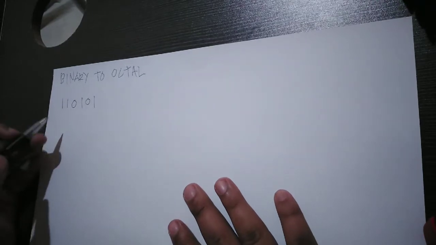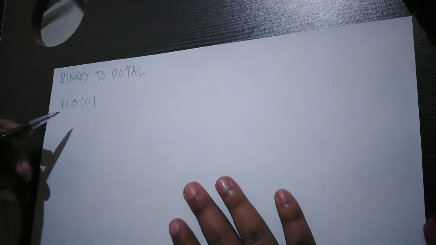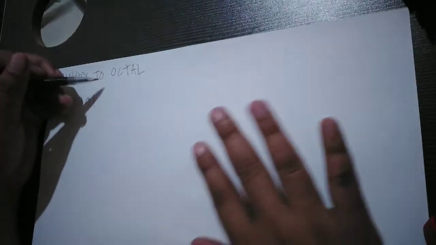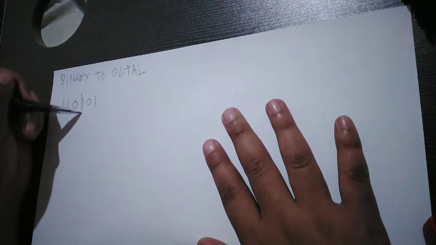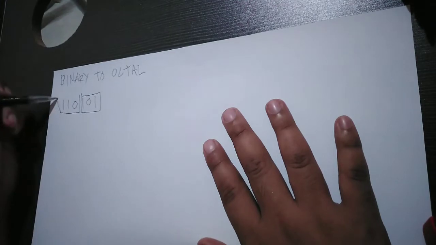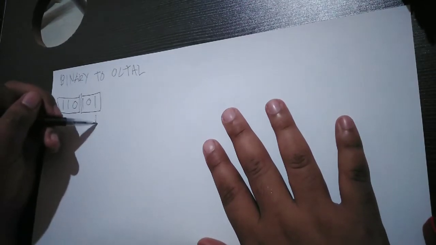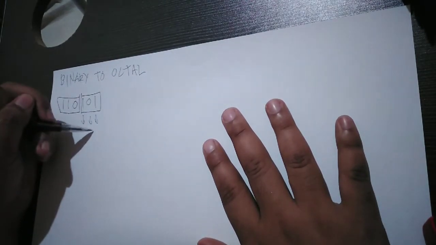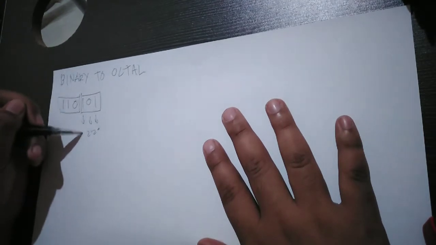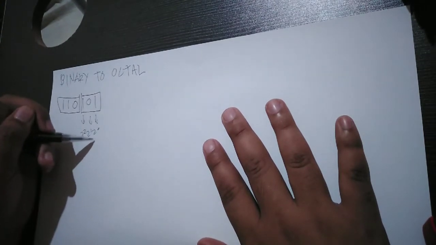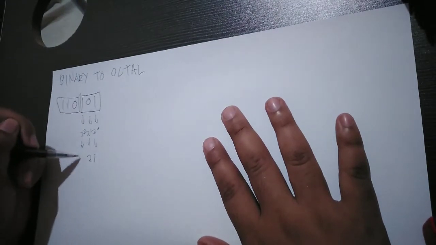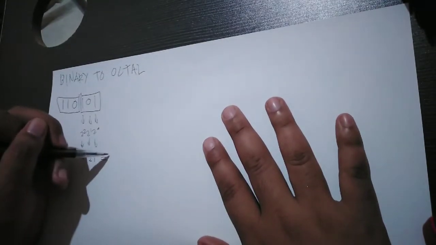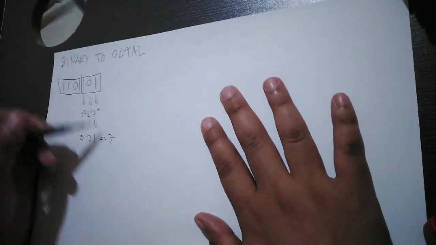Octal has base 8 system, so we will group it by 3 numbers. As I said earlier, this is 2 to the 0, 2 to the 1, 2 squared. Their values are 1, 2, 4. So that equals 7 since we are using only octal.